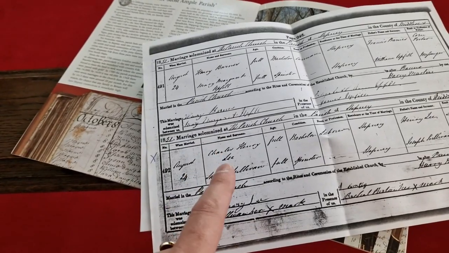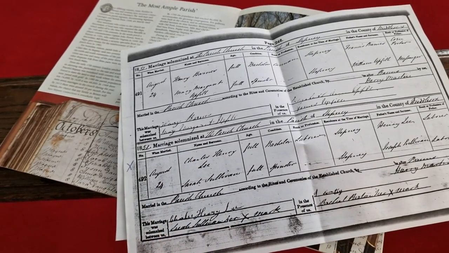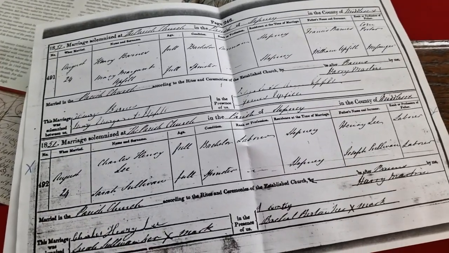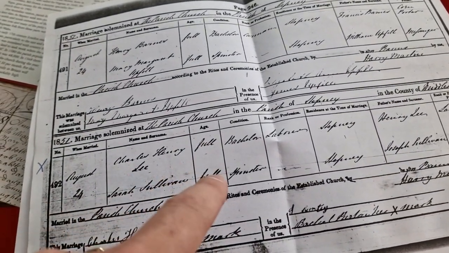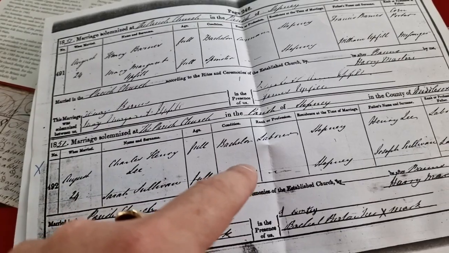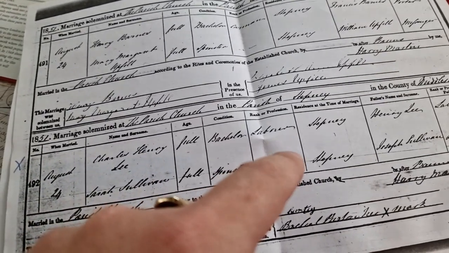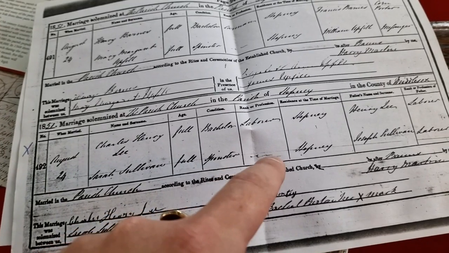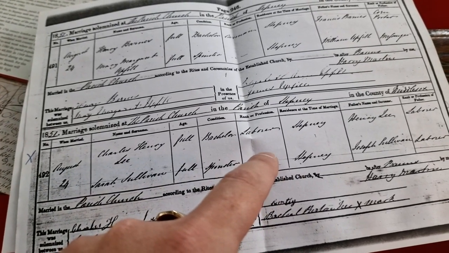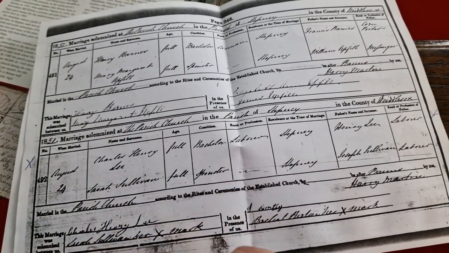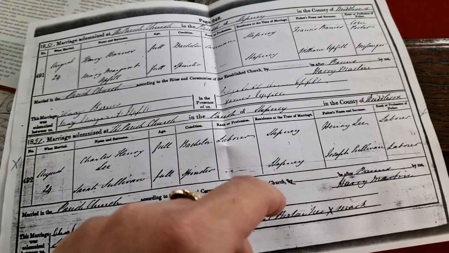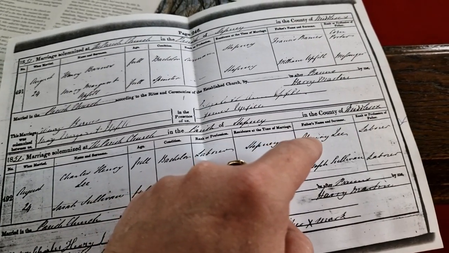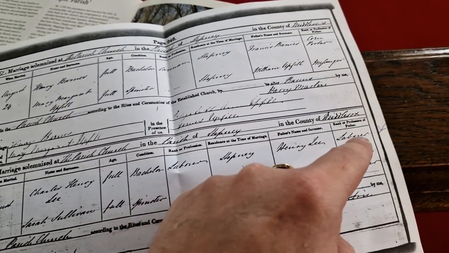So she's used her grandfather's name to marry without the parents' consent, and I think they've lied about their age. But yeah, full age, which is a lie. Bachelor, spinster. Hopefully that's true. Hopefully we're not looking at bigamists. He was a labourer. They often didn't put a woman's occupation in those days because they thought it was frightfully common. But I do know she was a servant. There we go. Father's name, Henry Lee, labourer.